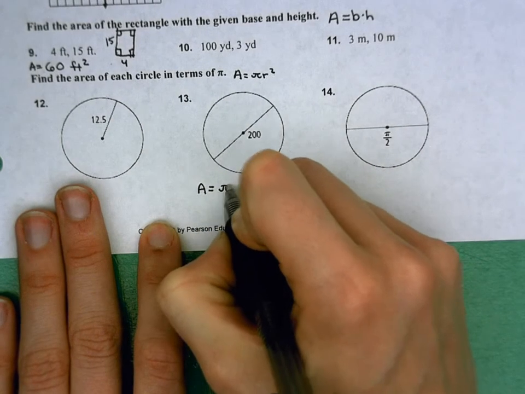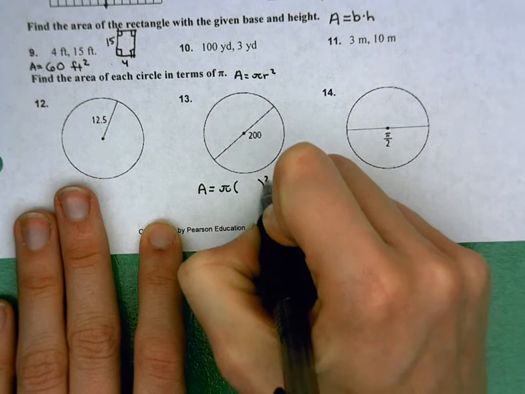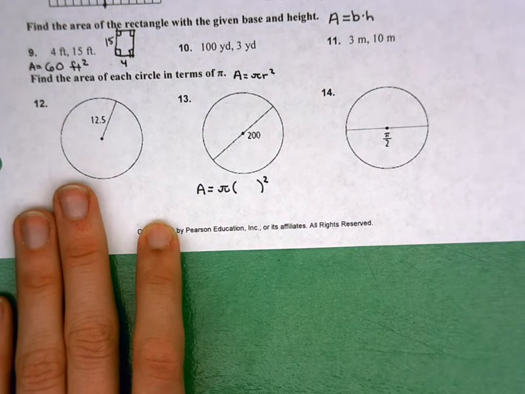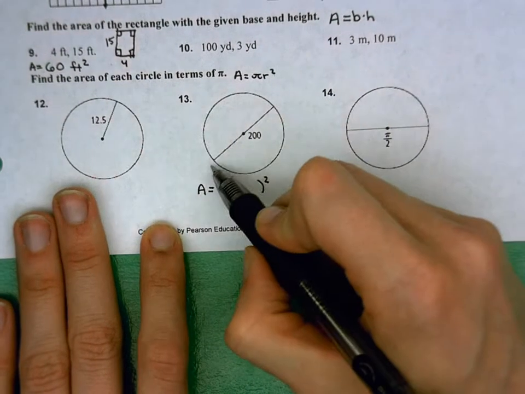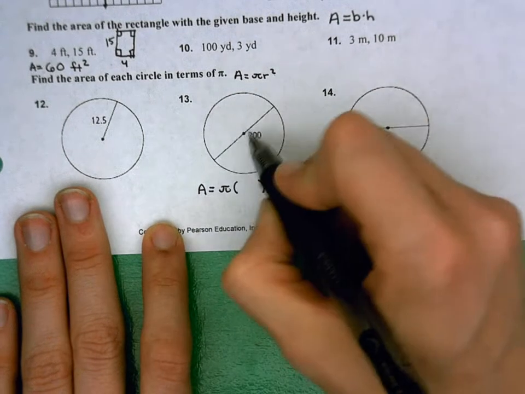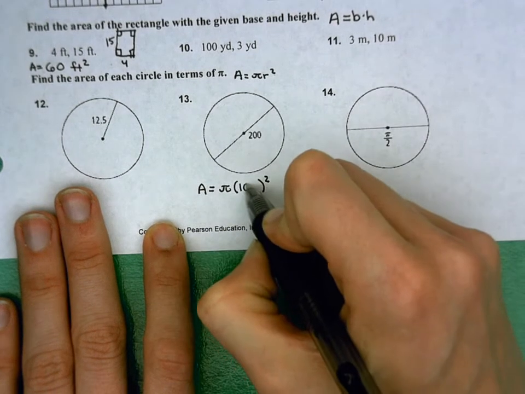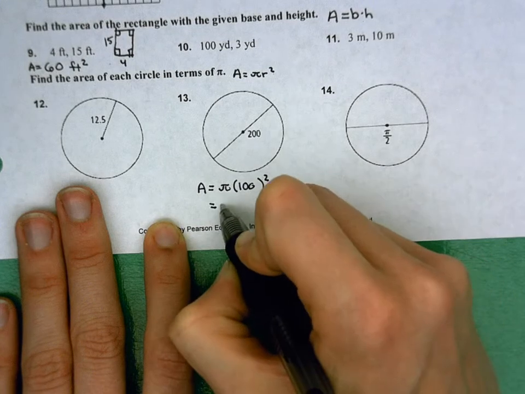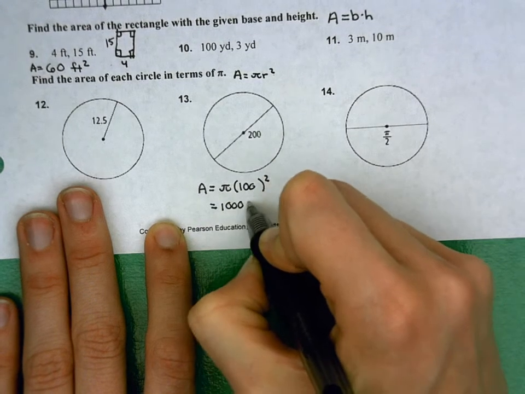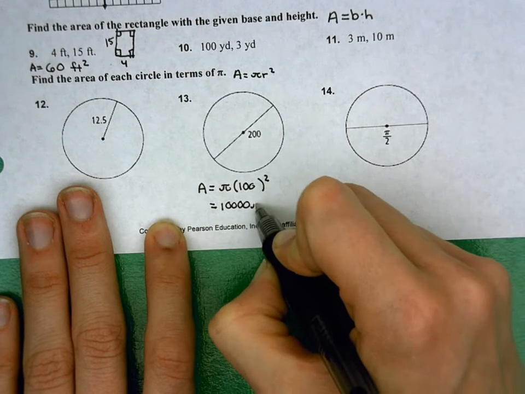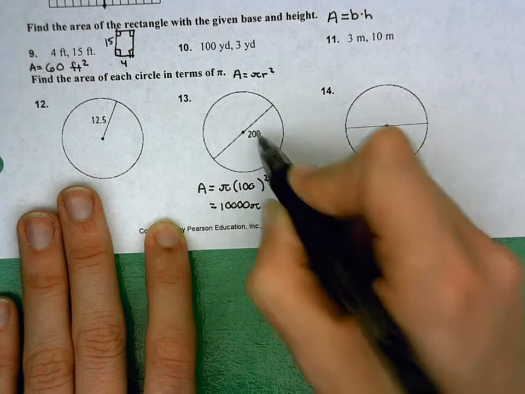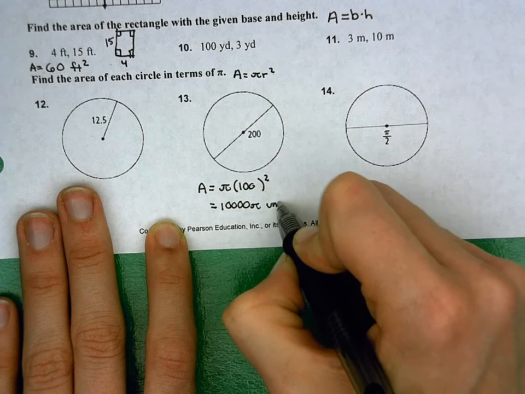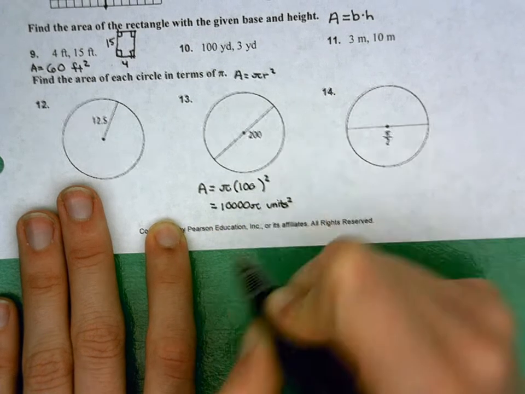We have pi, whatever our r is, squared. And our r is halfway across the circle. Well, if the whole way is 200, half the way is 100. And so my area is going to be 100 squared, which will be 10,000 pi. And since I'm not given units, I call it units. And since it's area, it's units squared.